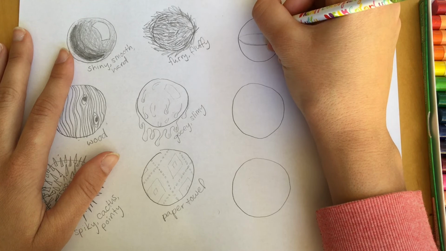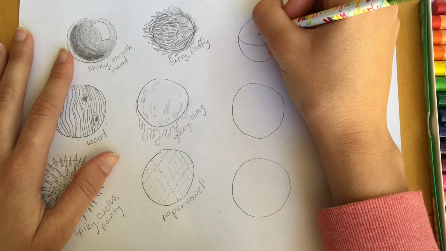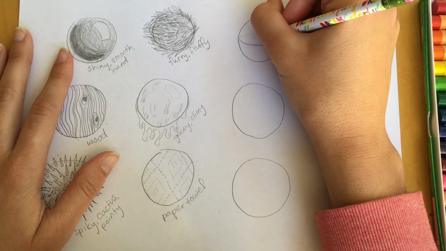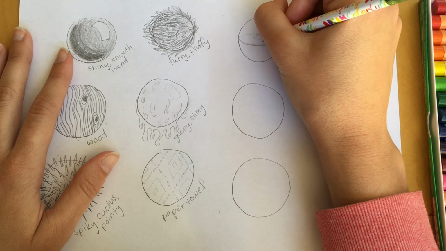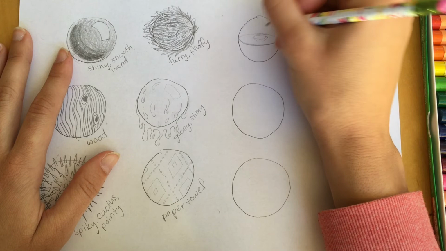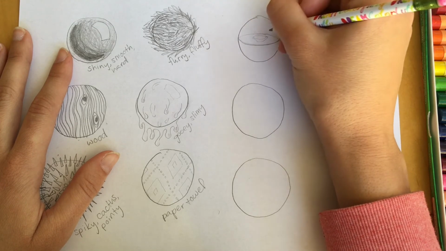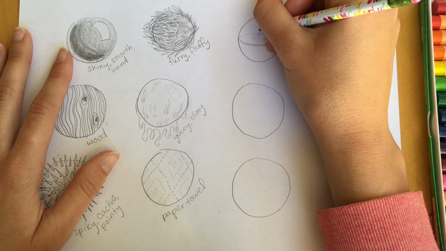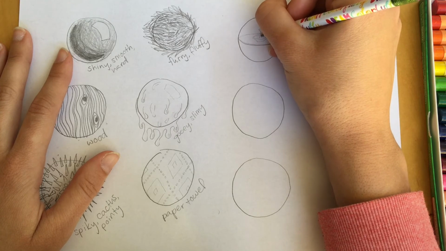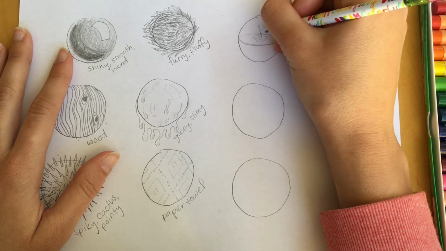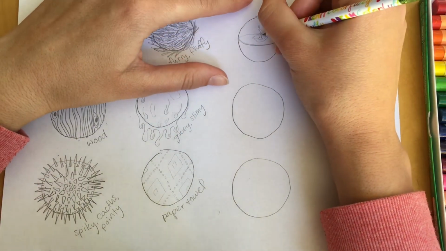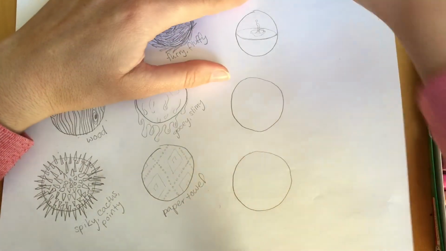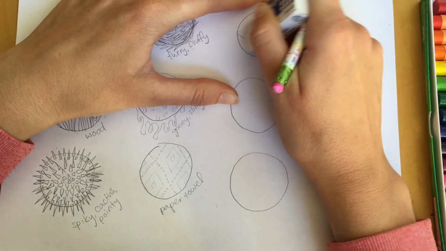Maybe there's a round splash. Like that. And maybe a droplet that bounced up. And maybe this is a little bit more wavy.